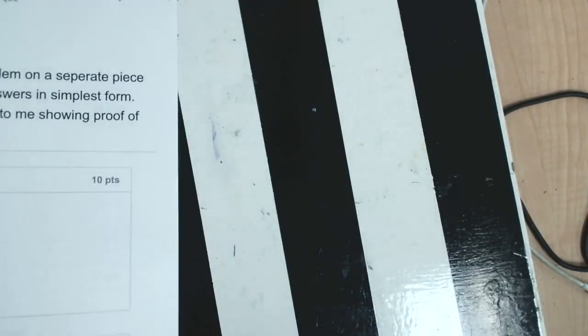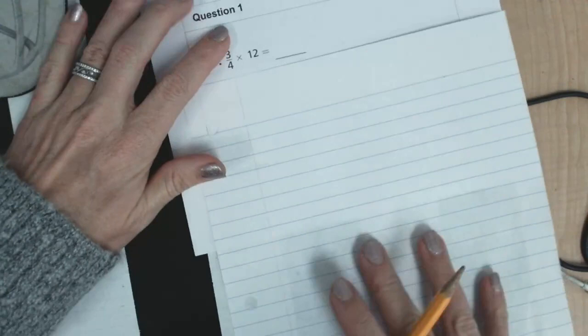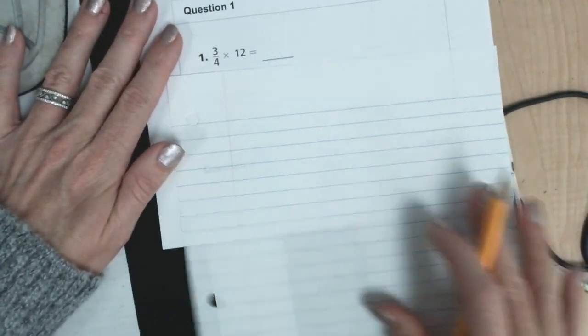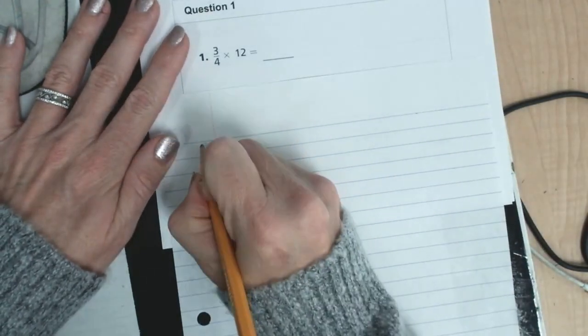Okay, so I want you to get a piece of notebook paper. We're actually going to start going through our practice today. And I'm going to help get you started, and I'm going to work through some of these models with you.